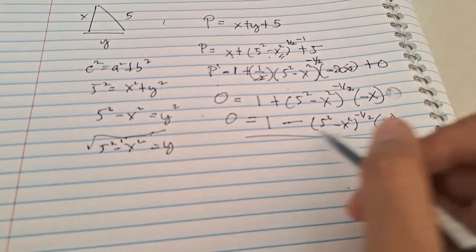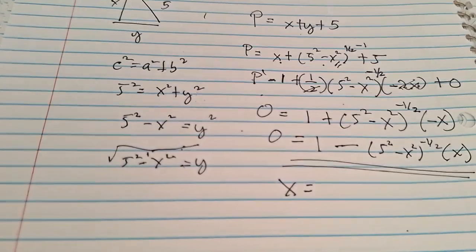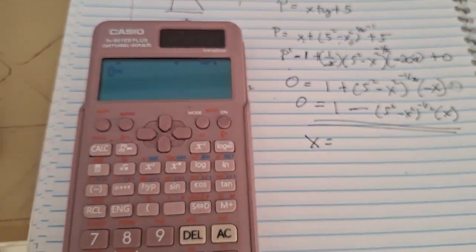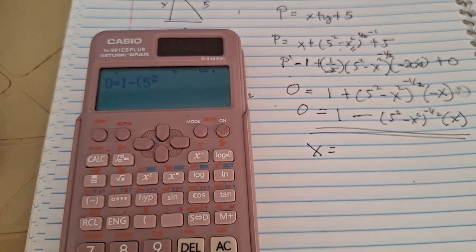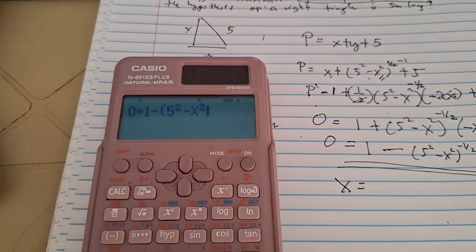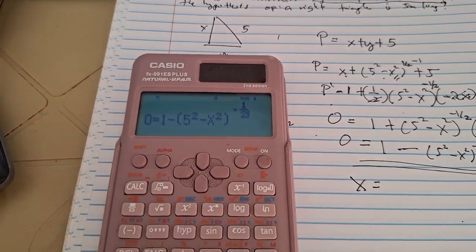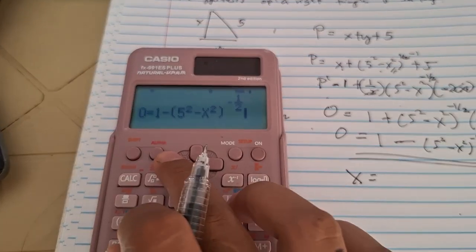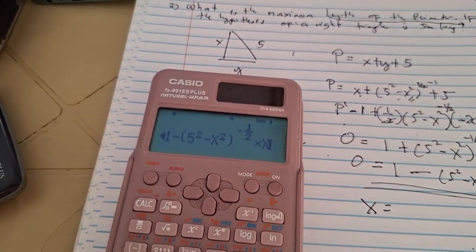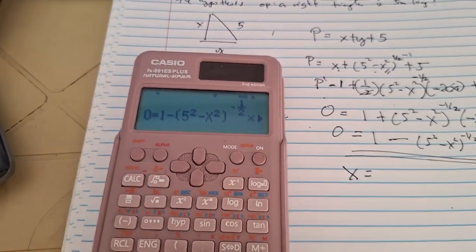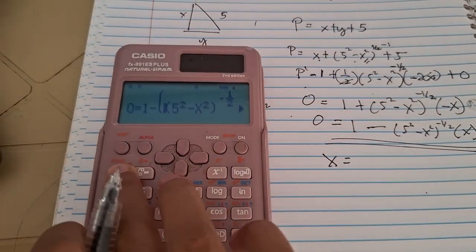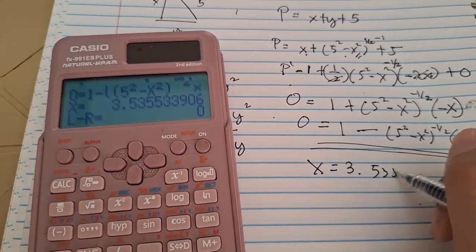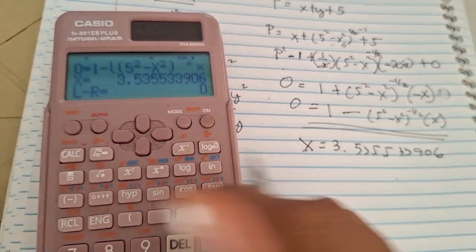Para dili tayo maglibog, ato na lang i-shift solve. So, to get the value of x, we have 0 is equal to 1 minus 5 squared minus x squared raised to negative 1/2 times x. We're going to close it in a parenthesis, kaning part. Okay na. Then, shift solve. So, ang x is 3.5355. So, this is only the value sa x.